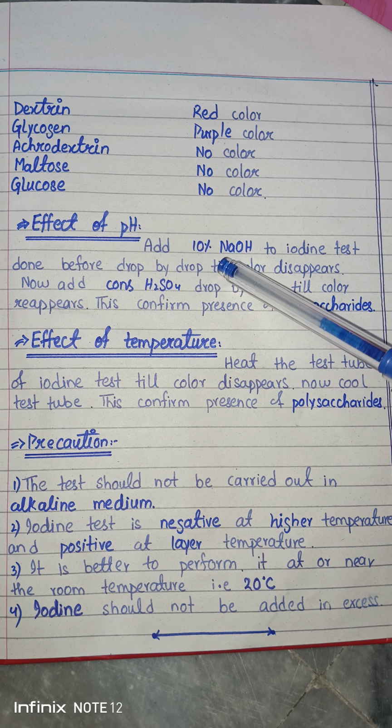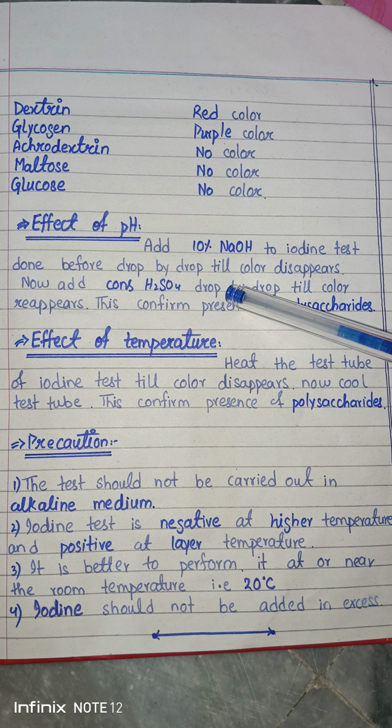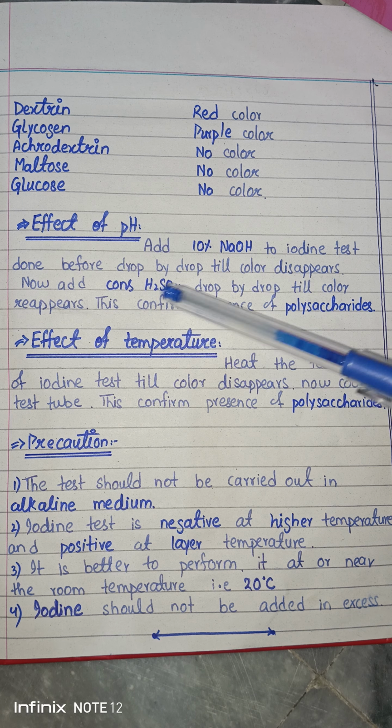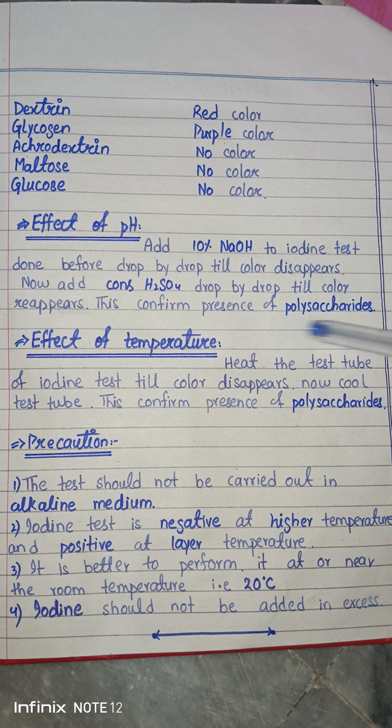First of all you add the base, a 10% solution of NaOH, to the iodine test, drop by drop, and the color disappears. Now you add concentrated H2SO4, which is an acid, drop by drop till the color reappears. This disappearance and reappearance indicates that it is a polysaccharide.